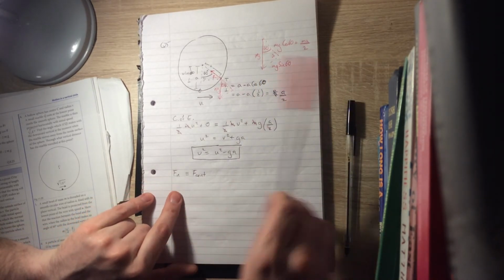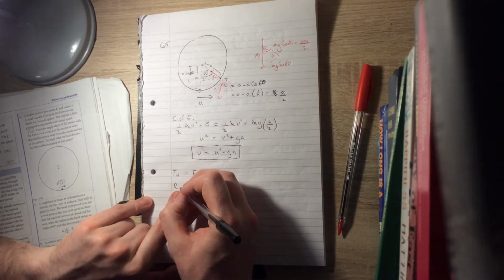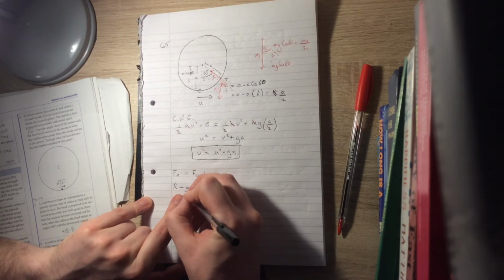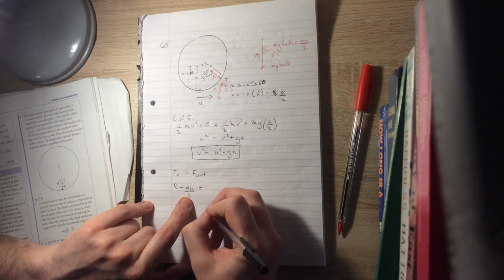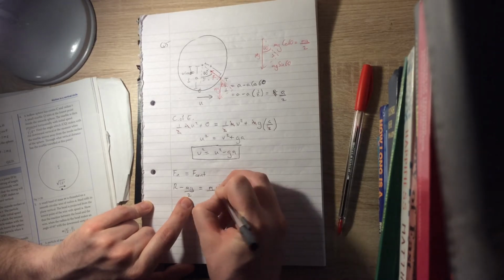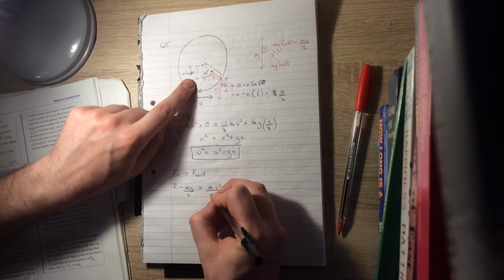So our inward force is the reacting force on the wire. That weight is an outward force, so we say minus mg over 2 equals our centripetal force, which is m v squared over r, our radius, sorry, which this time is a.